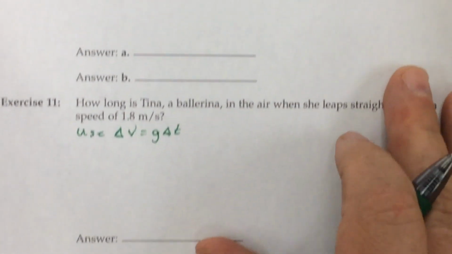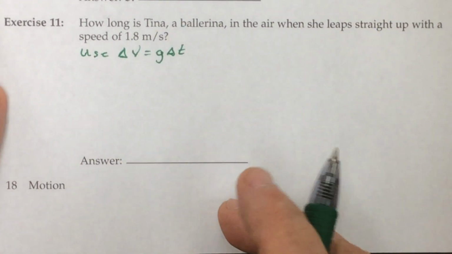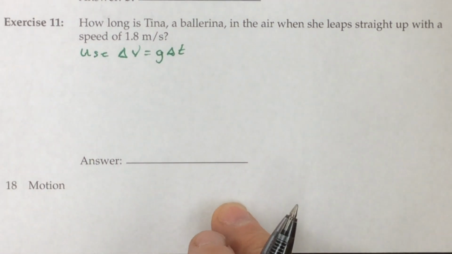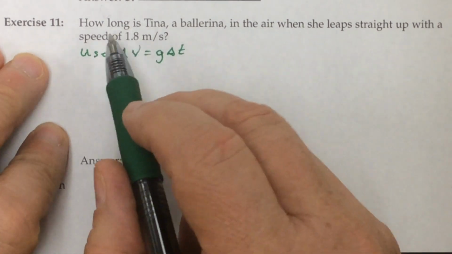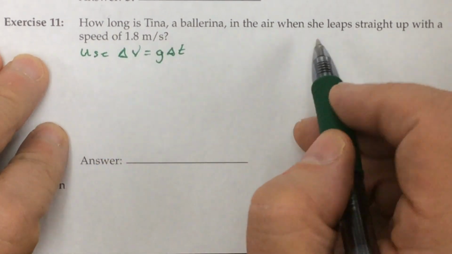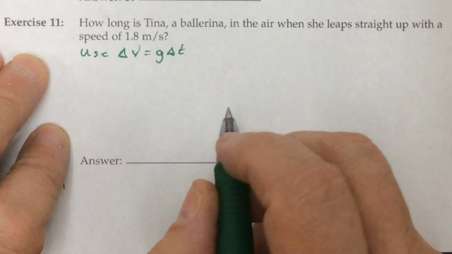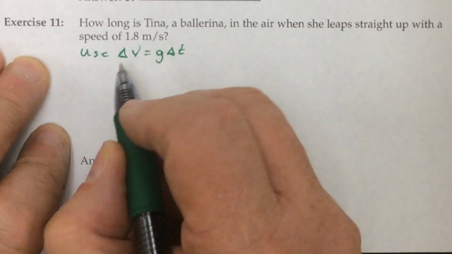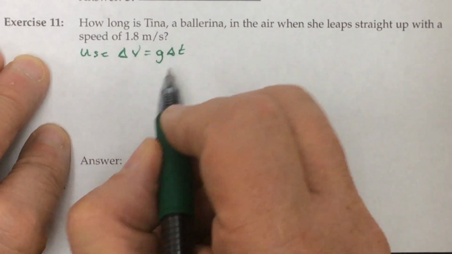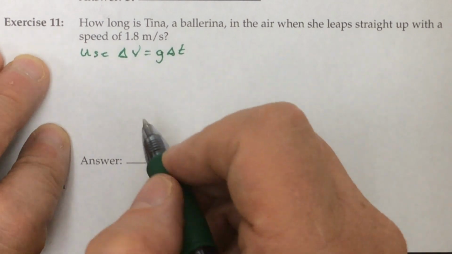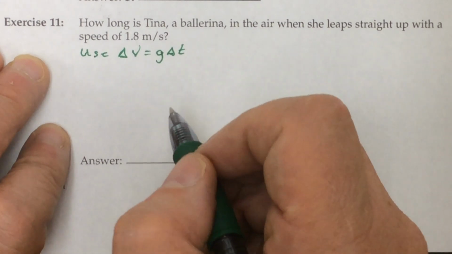Okay, and then the last one here. This is what we're talking about in the conceptual stuff today, hang time. So this is how long are you in the air when you jump straight up? How long is Tina, a ballerina, in the air when she leaps straight up with a speed of 1.8 meters per second? Okay, so this is the simple one that we learned the other day. This is V equals AT. Remember, V equals AT. And when we're talking about gravity, that's a special case of A. A is acceleration, gravity is a special case of acceleration. So this is just V equals GT.